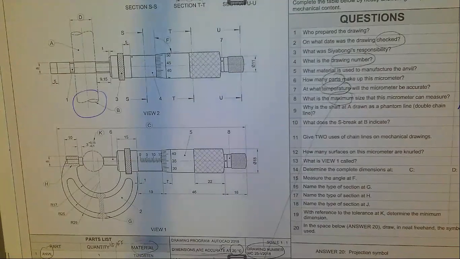Normally it represents the information with regards to the size of a shaft. When you are not able to show the shaft size fully, you break it, and the break usually is shown by what we refer to as an S.